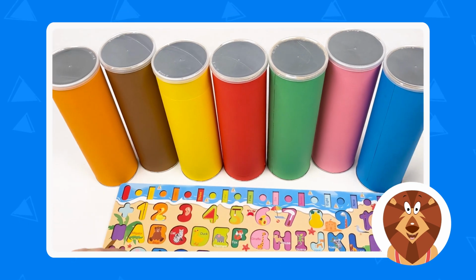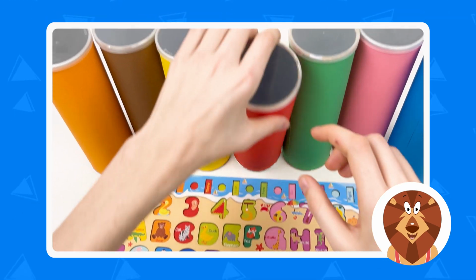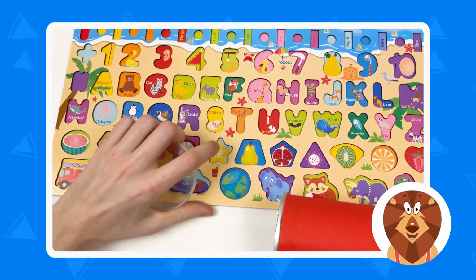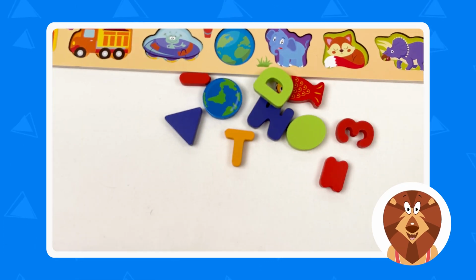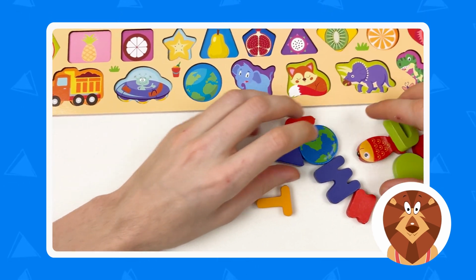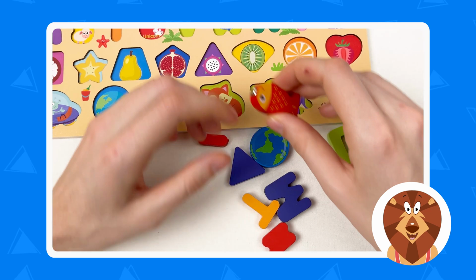And the first crayon that we're going to pick is that red one. Let's shake, and let's open like this. Wow, so many things here. Okay, so maybe let's start with the fish.